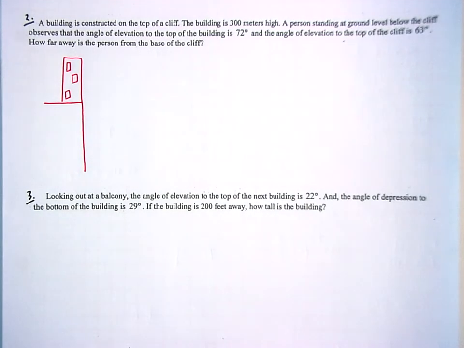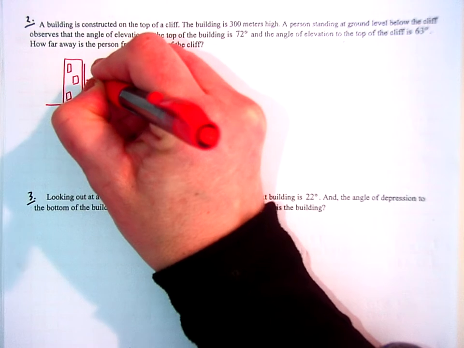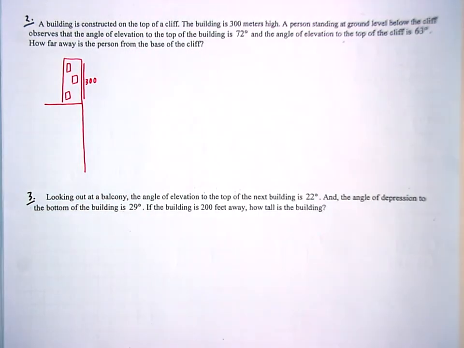All right, the building is 300 meters high. Okay, so right here is 300 meters high. I'm just going to write 300 there. I'm going to remember that it's meters. Okay, a person is standing at ground level below the cliff and observes that the angle of elevation to the top is going to be 72 degrees.